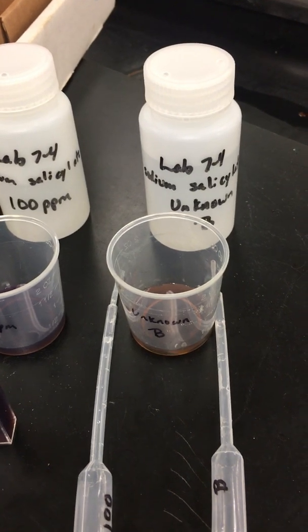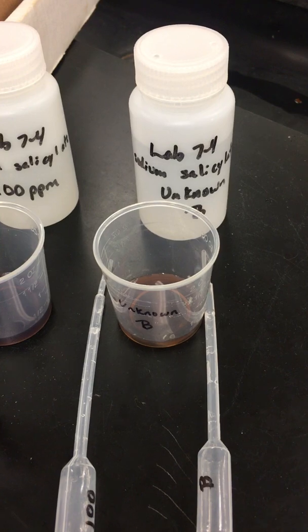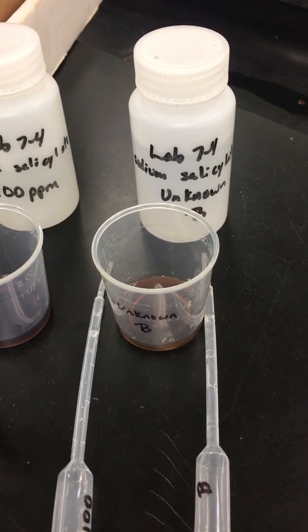And then you have to tell us whether there was enough aspirin in the sample to cause an allergic reaction. All right, that finishes Lab 7-4.